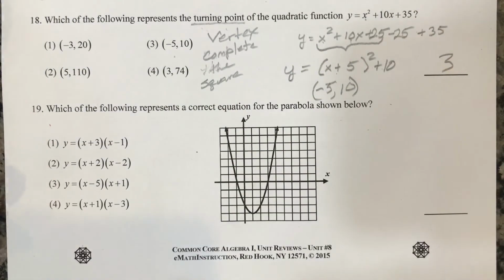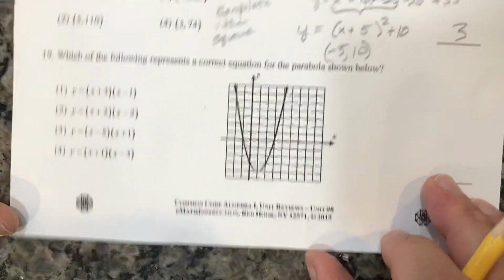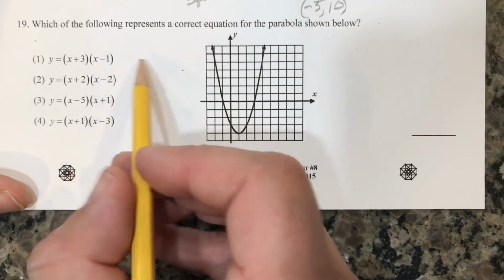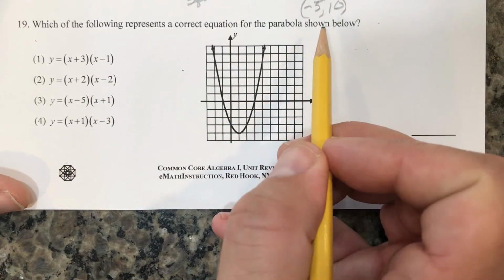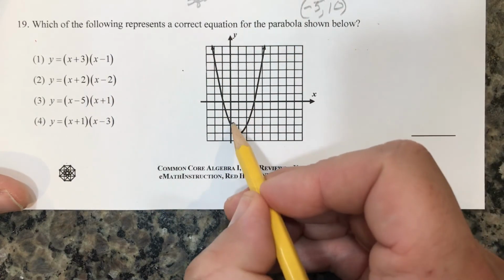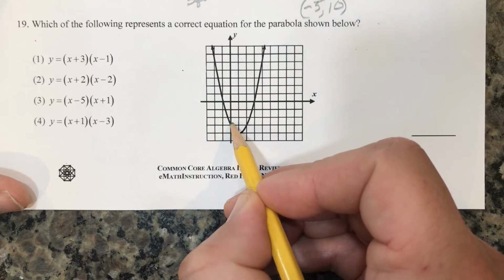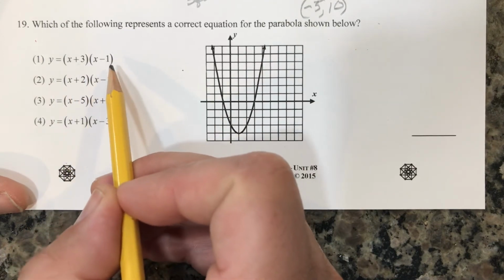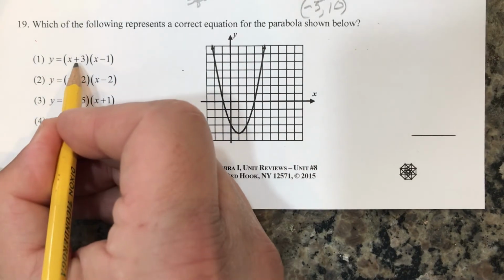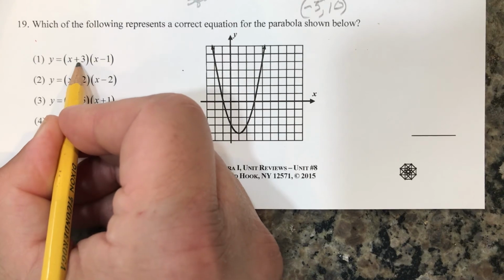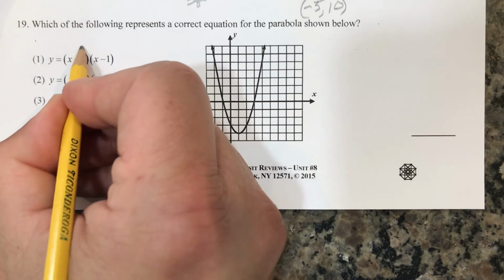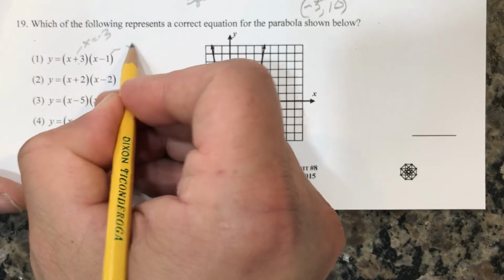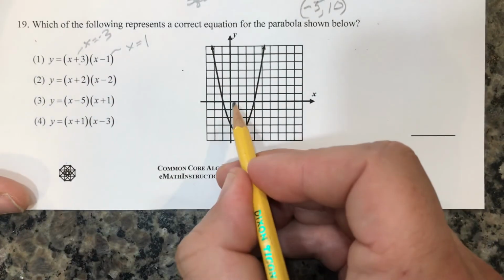And finishing up with number 19. Which of the following represents the correct equation for the parabola shown below? All right, so normally I'd say use the y-intercept and the fact that it opens upwards, but they don't have anything. They got these in factored form. So if you remember, parentheses lie. For choice 1, they're looking for something that crosses the x-axis at x equals -3, crosses the x-axis at x equals +1. That's a no.